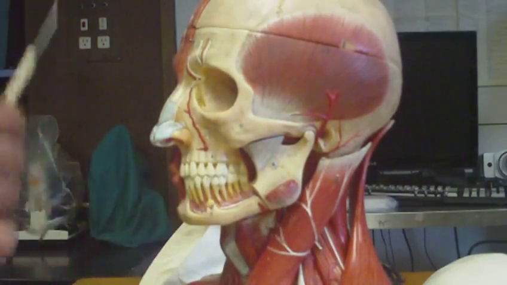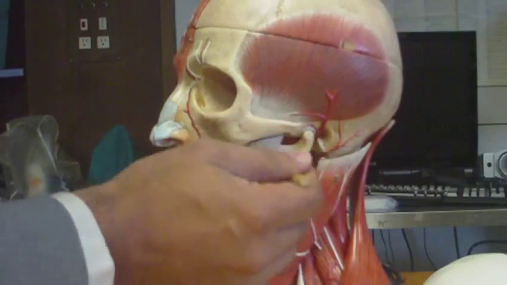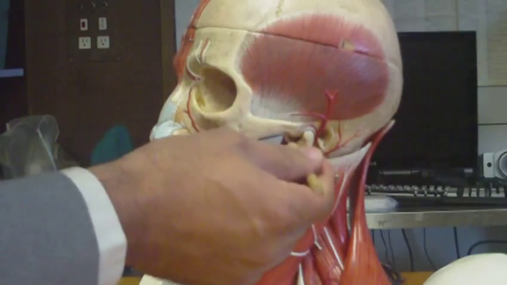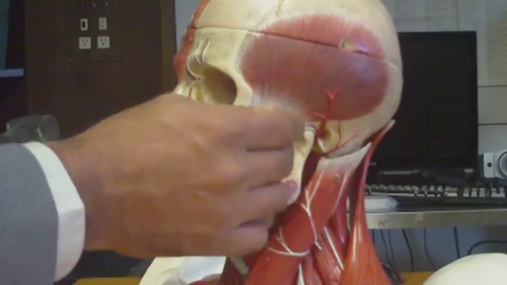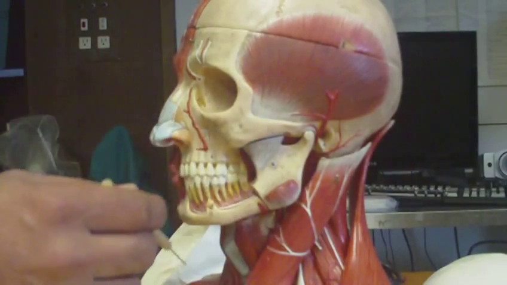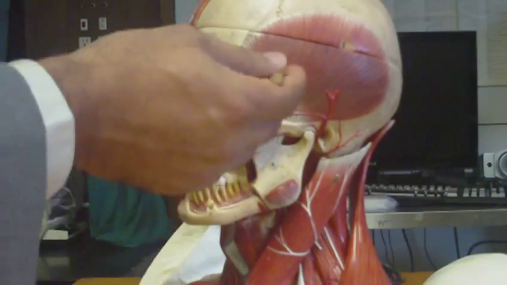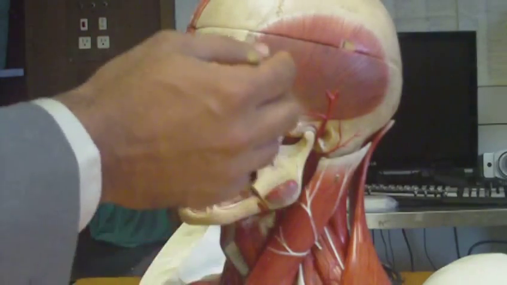The other muscle that does just that, it has an origin here, but we cut it to show you the deeper structure, and inserts itself into the ramus at the angle here of your mandible. We call that your masseter muscle. Both these muscles are supplied by the mandibular branch of the trigeminal nerve.